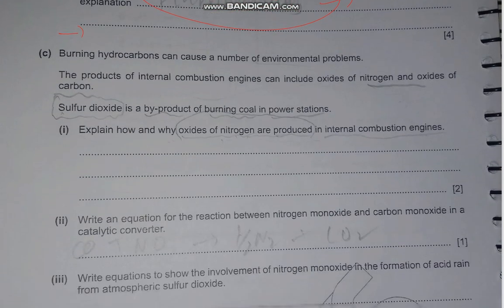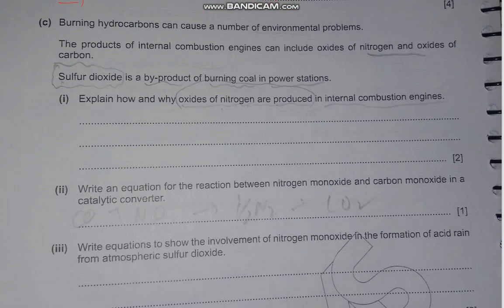So the next question, question C: burning hydrocarbons can cause a number of environmental problems. The products of internal combustion engines can include oxides of nitrogen and oxides of carbon. Sulfur dioxide is a byproduct of burning coal in power stations. Explain how and why oxides of nitrogen are produced in internal combustion engines.